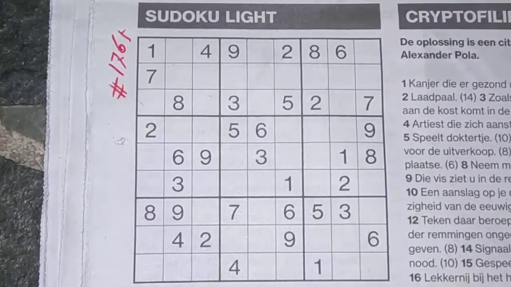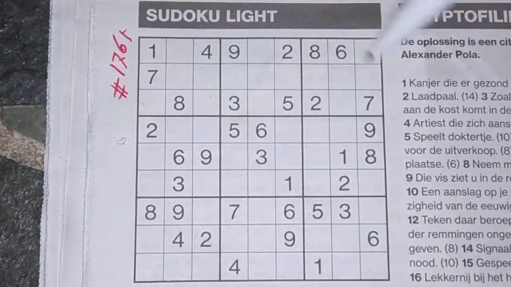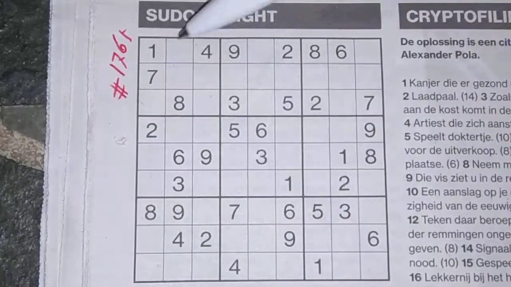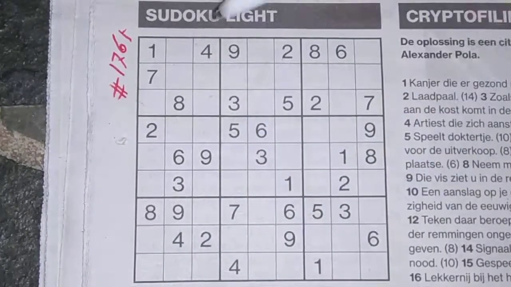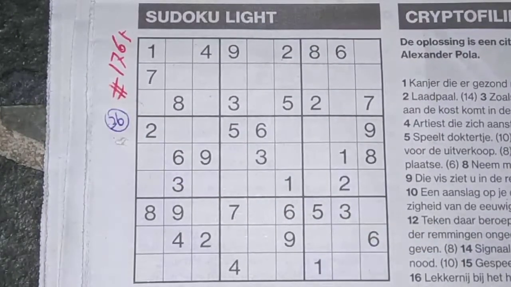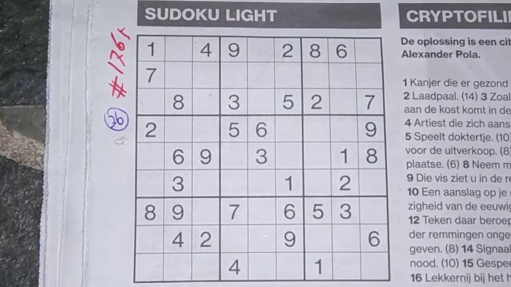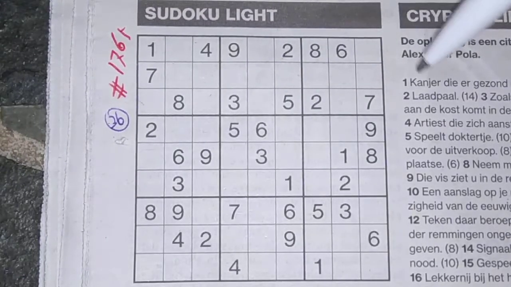Before I start, I always count the printed numbers I see here in the big squares. There are all of them with 4 digits, so 9 times 4 is 36 printed digits. Alright, so let's get started. Let me scan. Which number shall I pick?